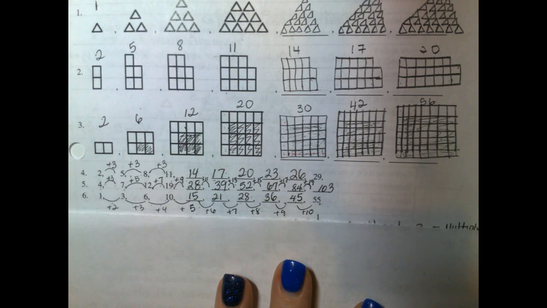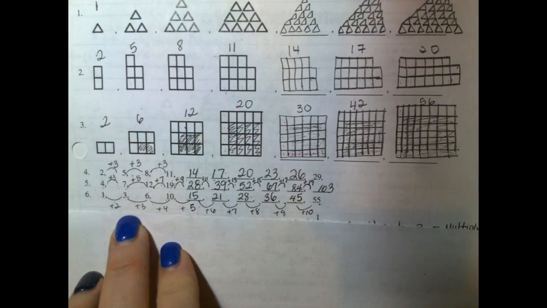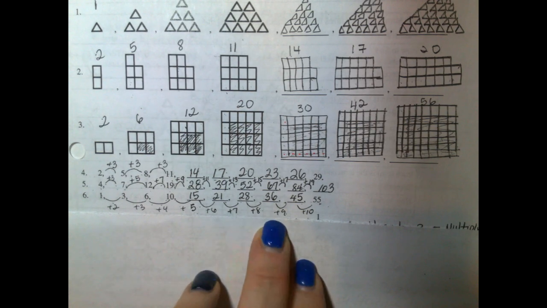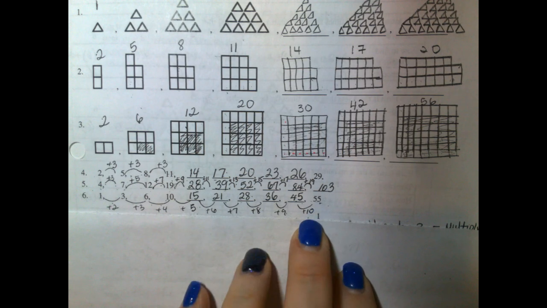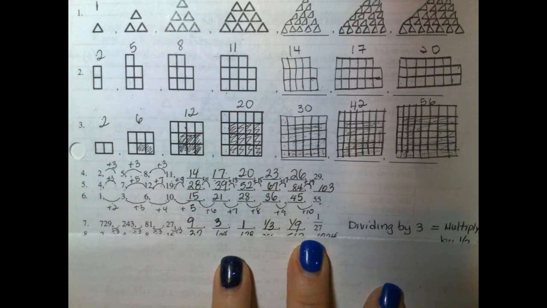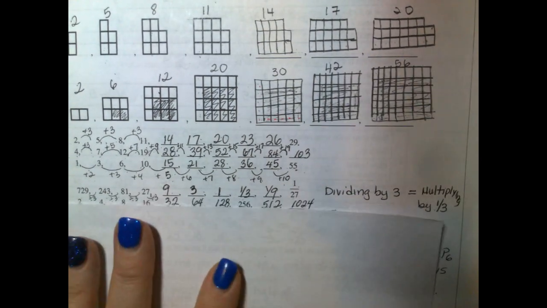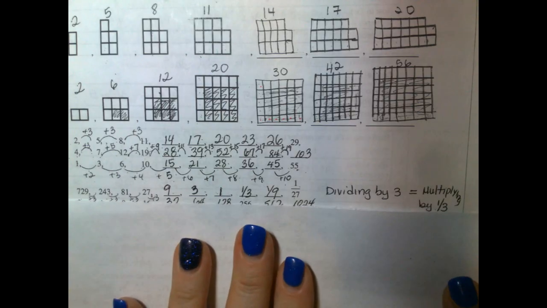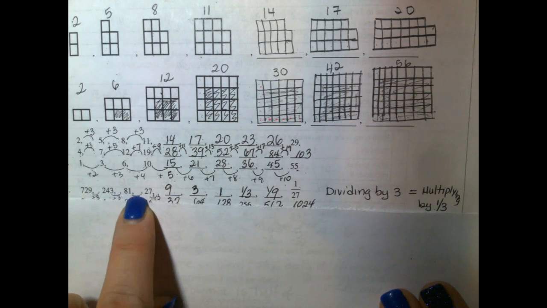And then on 6, I'm adding the next whole number, right? So plus 2, plus 3, plus 4, plus 5, plus 6, plus 7, plus 8, plus 9, plus 10. And I give you 1 there so you can verify that you're doing it right. Now 7, they are dividing by 3 or multiplying by 1/3. So multiplying by 1/3 is the same thing as dividing by 3. So if you divide by 3, you get 243. Divide by 3, you get 81. Divide by 3, you get 27.